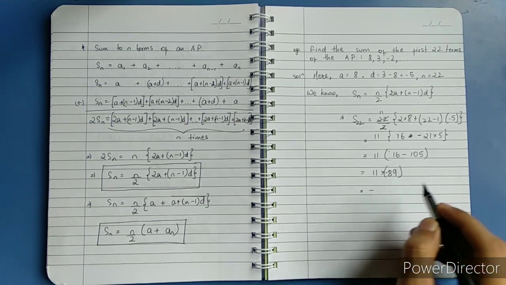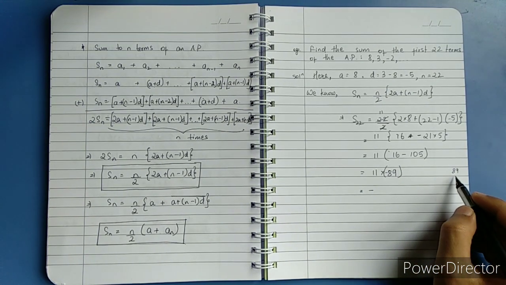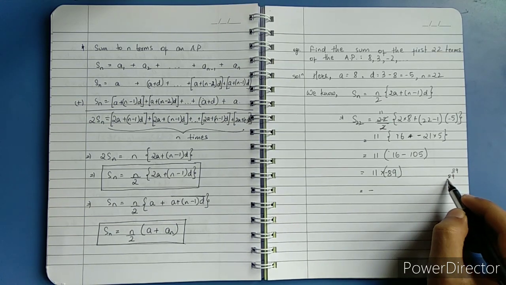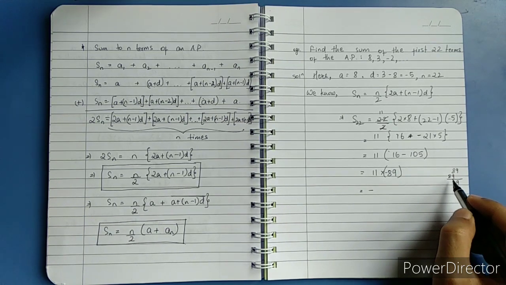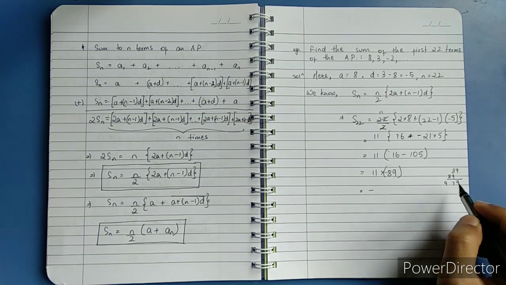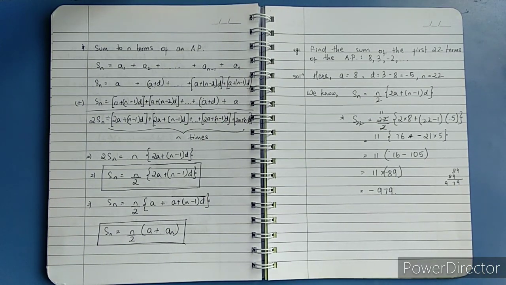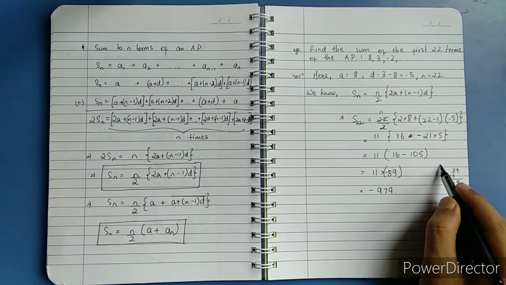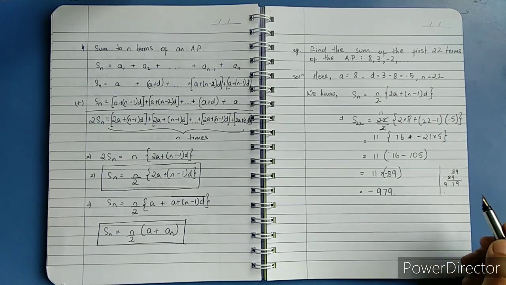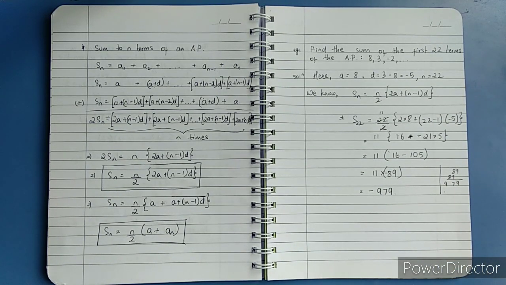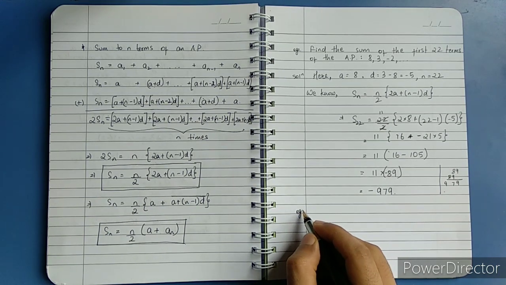So we have minus of 89 into 11, which will become 979. So the sum of 22 terms of the AP becomes minus 979.